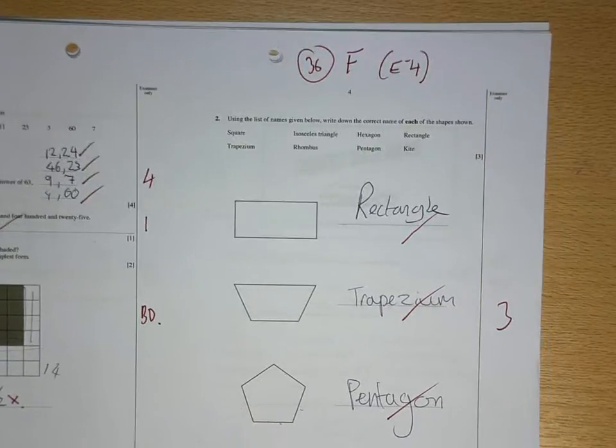You're going to have to do better than that, Will, because you're now a long way further away from that C than you were in November.